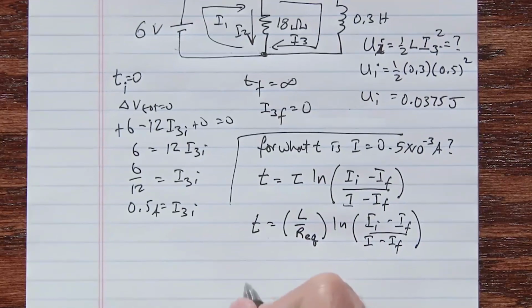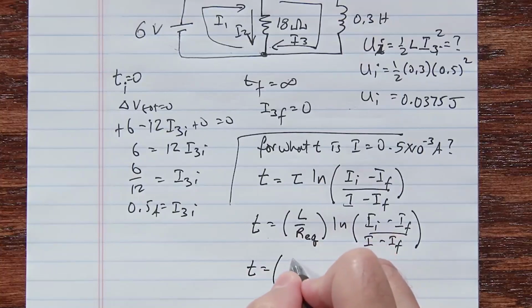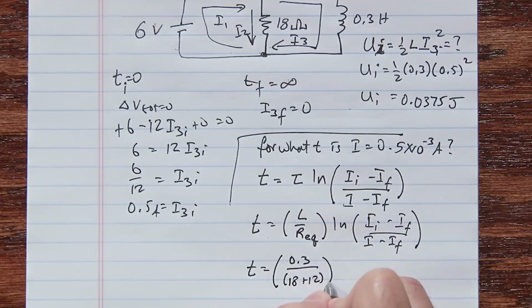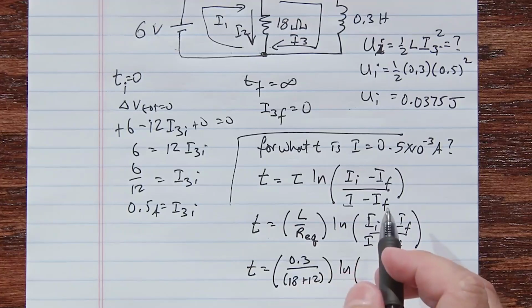So what does that give us? It gives us t is equal to L, which is 0.3 henries, divided by R equivalent, which is 18 plus 12, times the natural log of I initial.